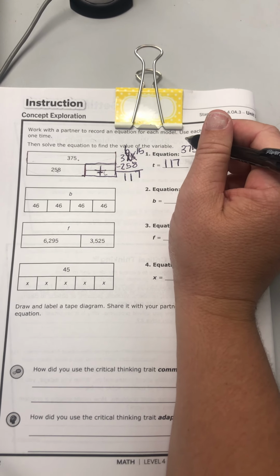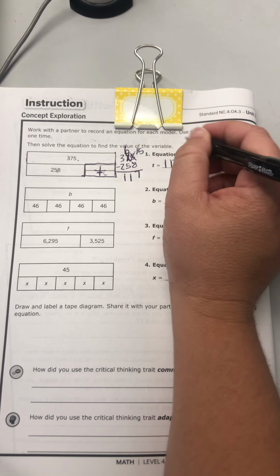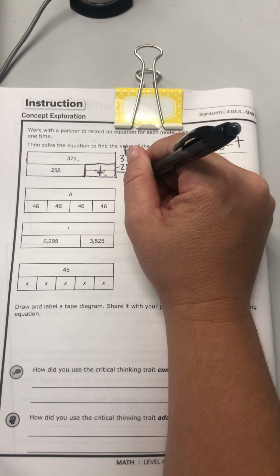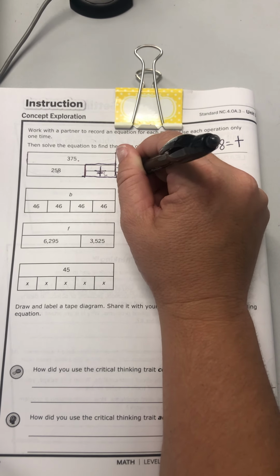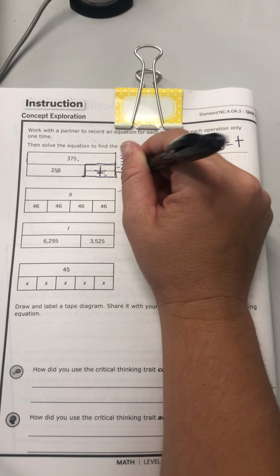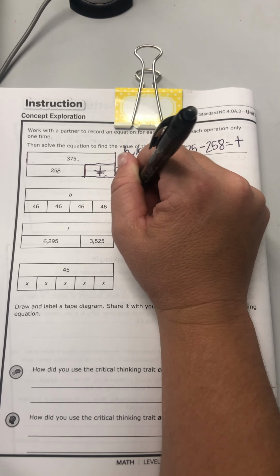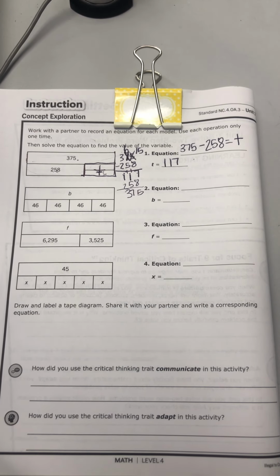If we wanted to use another way to figure it out, we could say plus 258. 8 plus 7 is 15. Plus 1. 5, 6, 7. 2 plus 1 is 3. So, see how I checked it? I was just checking it.